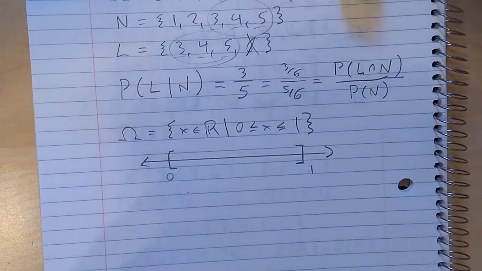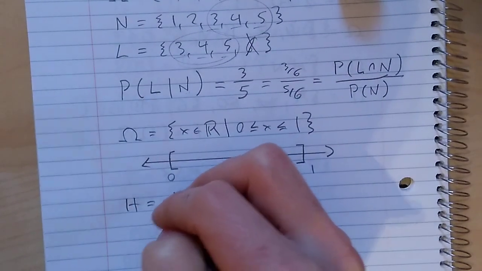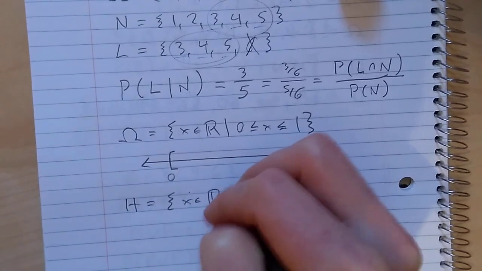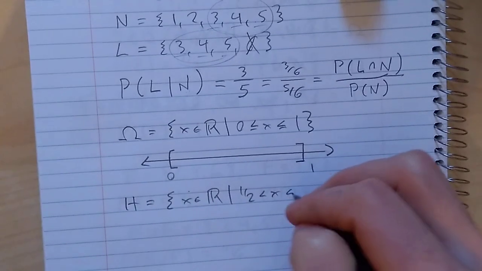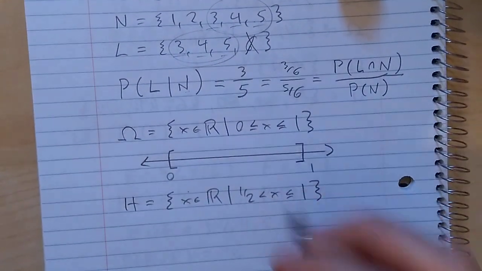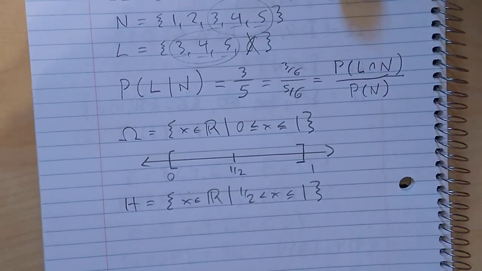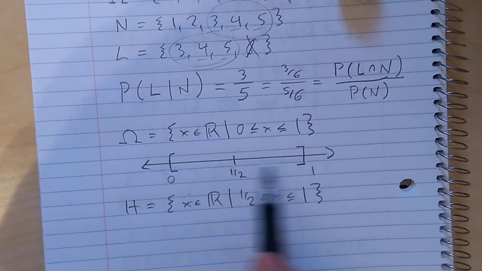Let's define a few events. How about H? Let that be the event that the number is bigger than 1/2, so 1/2 < x ≤ 1. This is the set of all real numbers between 1/2 and 1. I'm going to put 1/2 right there. So if H occurs, that means when I pick this random number, it ends up somewhere here, between 1/2 and 1.